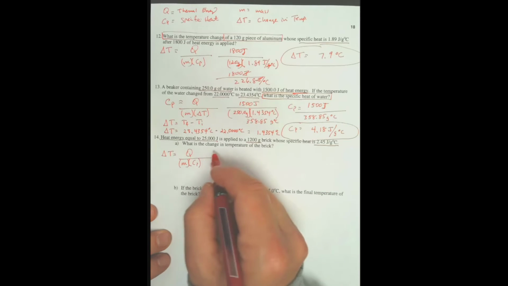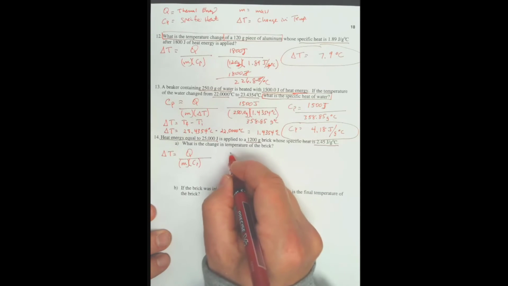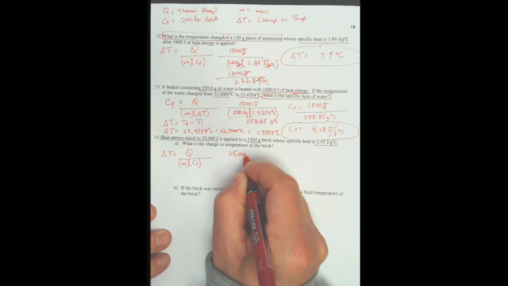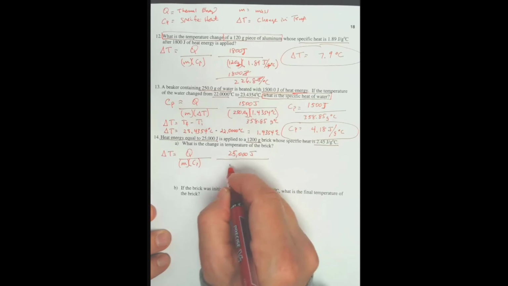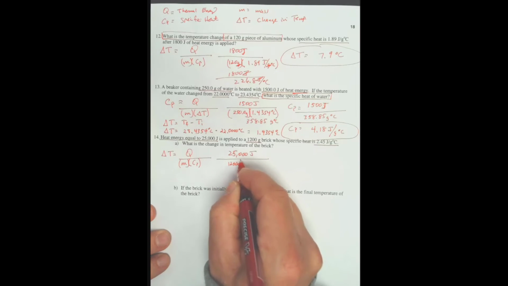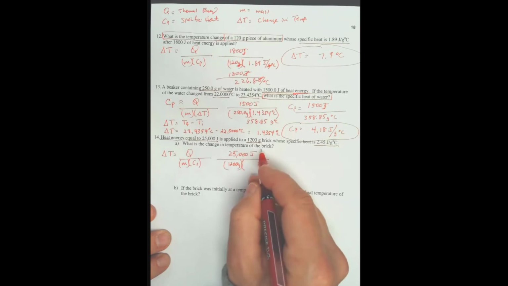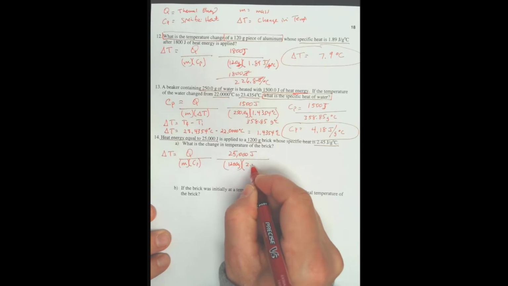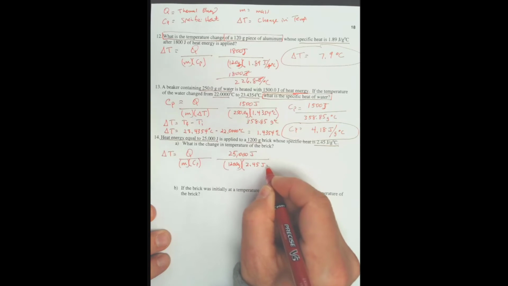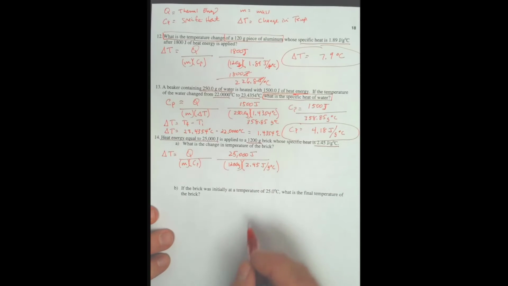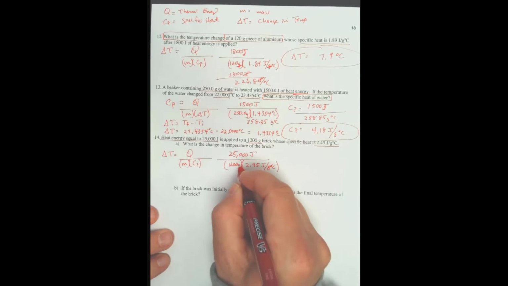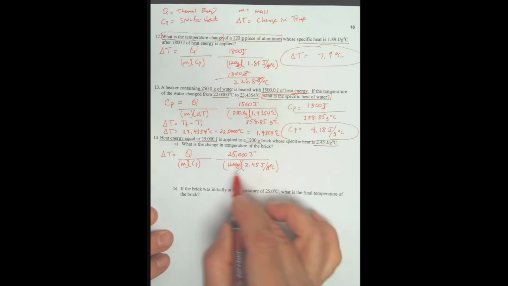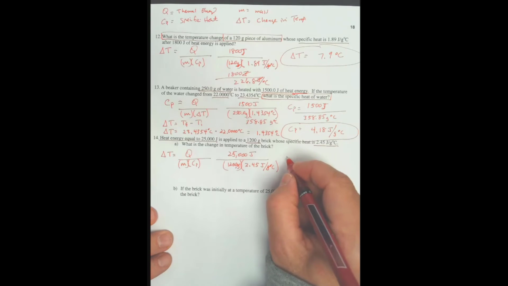So let's go ahead and put our numbers in. Let's see what this gets us. So there's 25,000 joules over my mass, which is 1,200 grams, times my specific heat, which is 2.45 joules over grams degrees Celsius. Now again, if I want to, I can go ahead and cancel out my grams right now as I do this multiplication first.